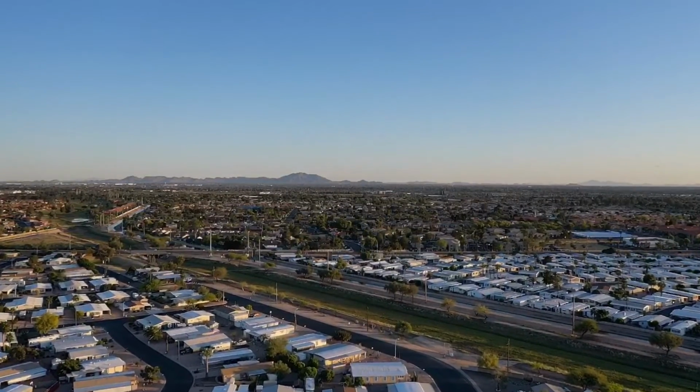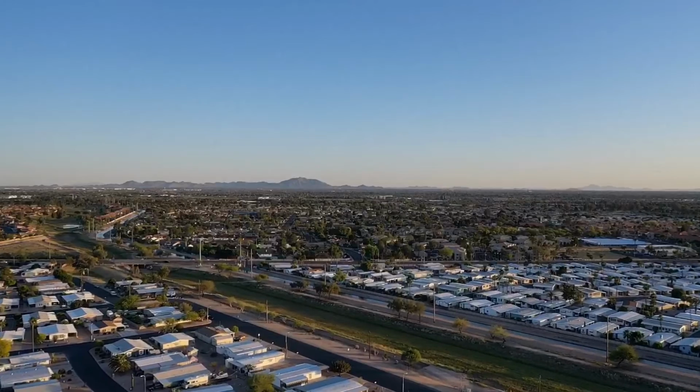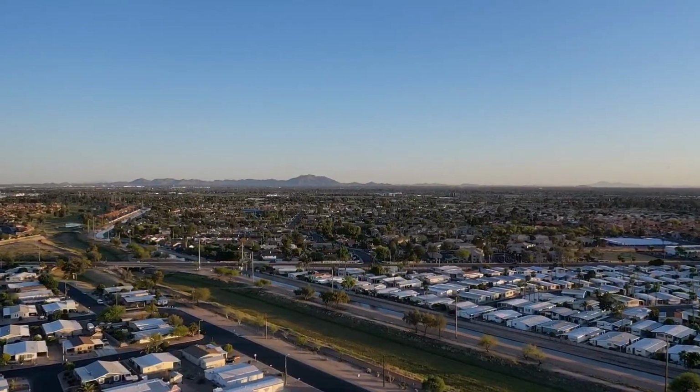I ordered some ND filters for my drone camera. That should be neato.